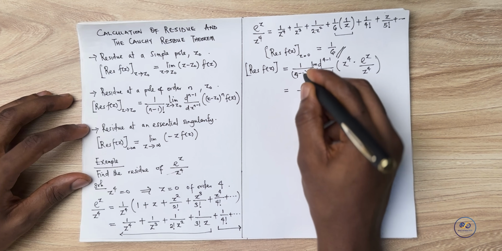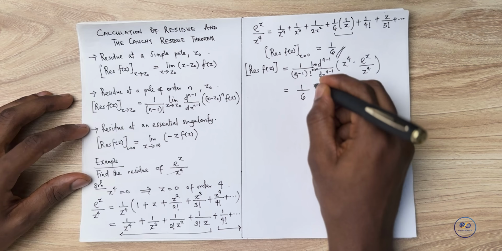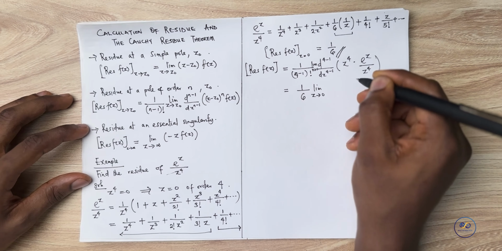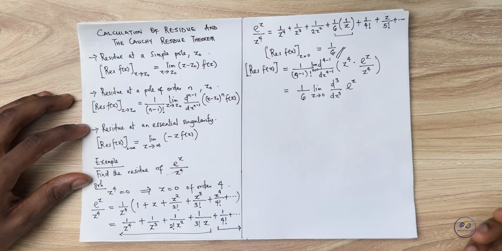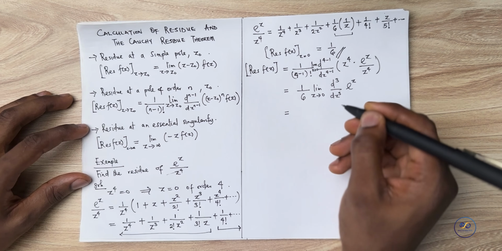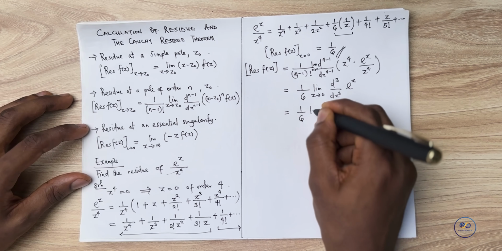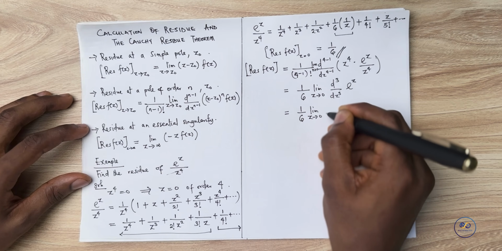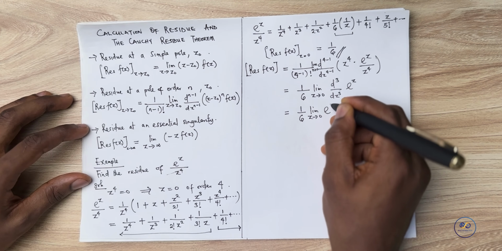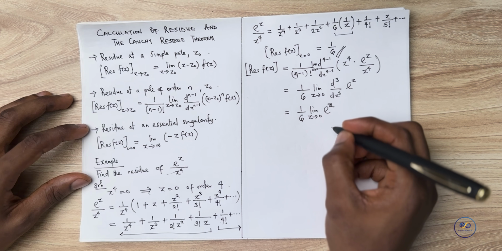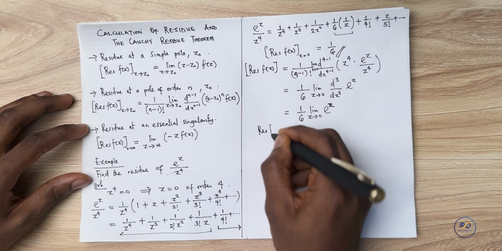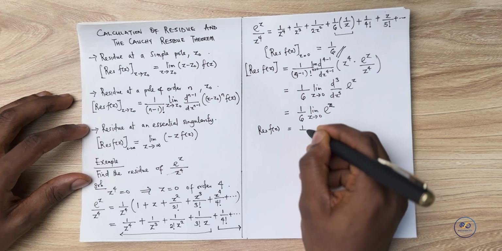So we have here 1 over 3 factorial, that's going to be 6, limit as z tends to 0, the third differential of e raised to the power z, because z raised to the power 4 and z raised to the power 4 would have cancelled out. Now, the third differential of e raised to the power z will still remain e raised to the power z, because the differential of e raised to the power z will never change. So your limit as z tends to 0 of e raised to the power z, when we evaluate this, will be e raised to the power 0. So it means that the residue of f of z would simply be 1 over 6.